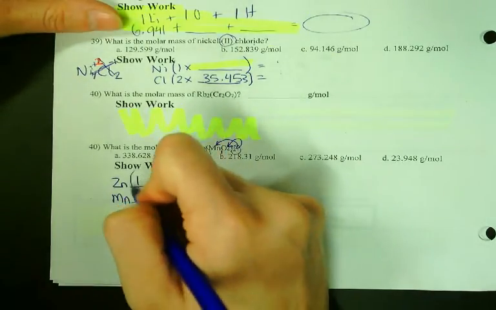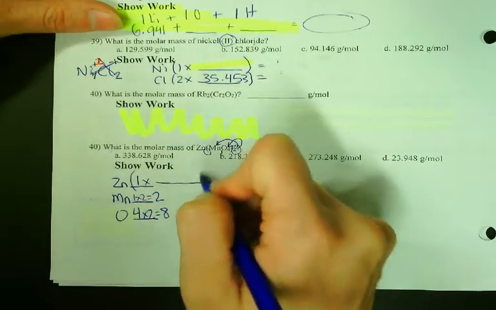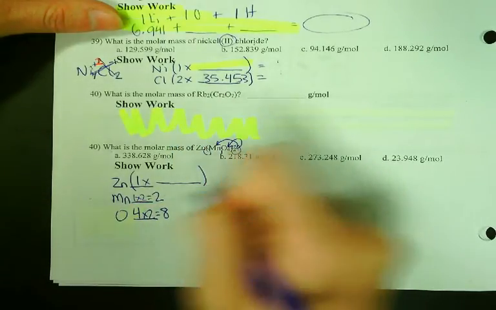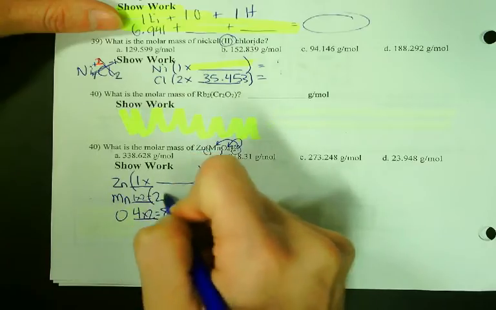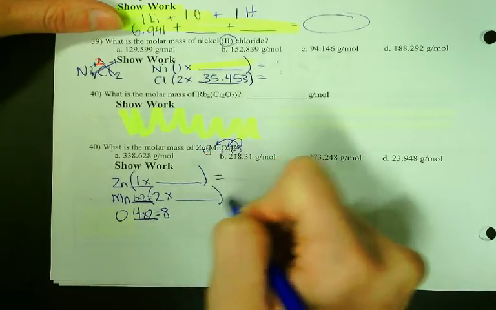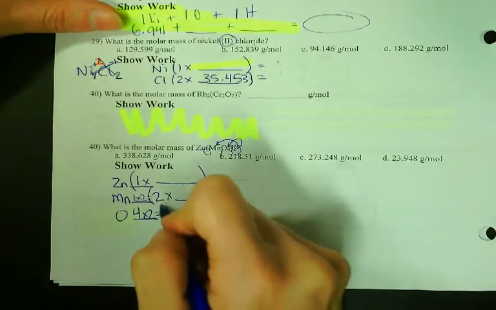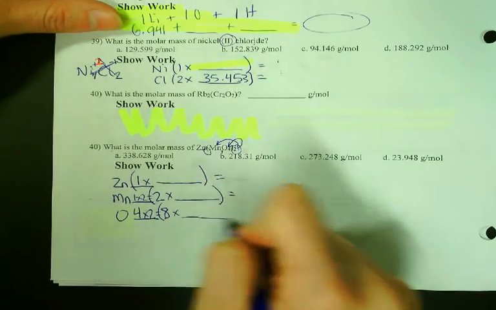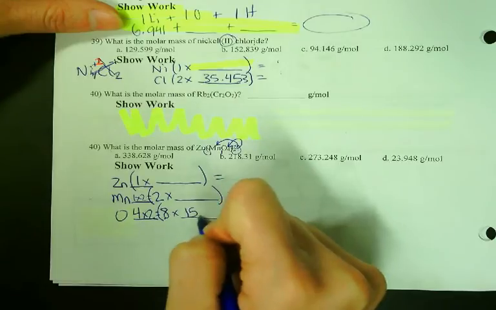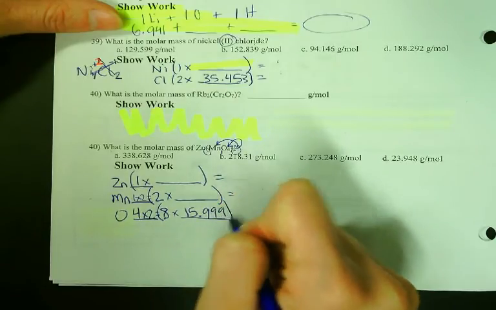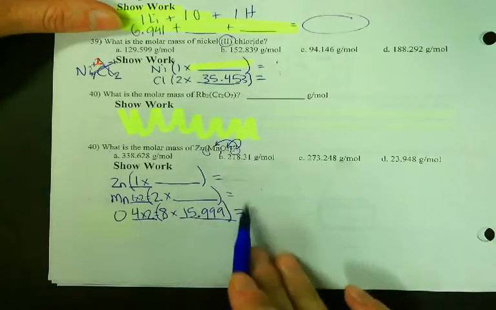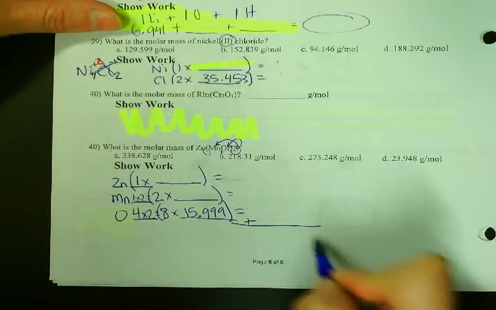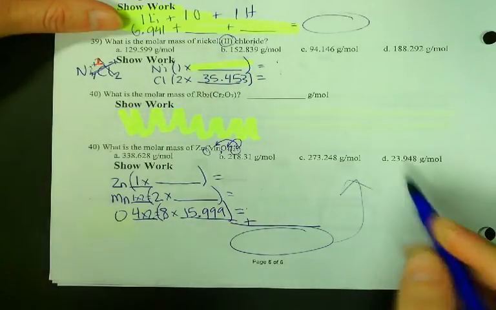And then you're going to go 1 zinc times how much it weighs in the periodic table, plus 2 manganese times how much that weighs on the periodic table, plus 8 oxygen times how much it weighs in the periodic table, which is 15.999. Okay, and you're going to take these 3 answers and add them up for your final answer up here. One of these ones.